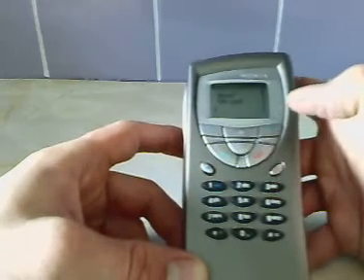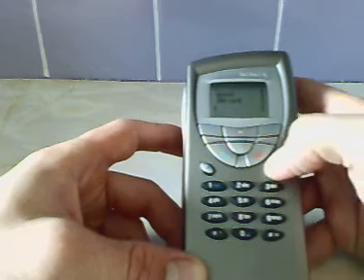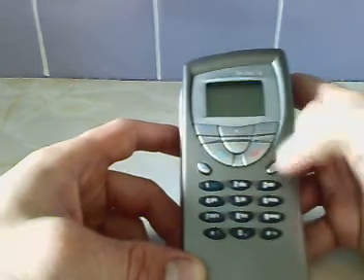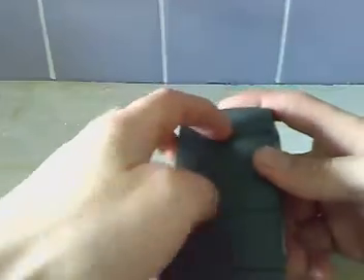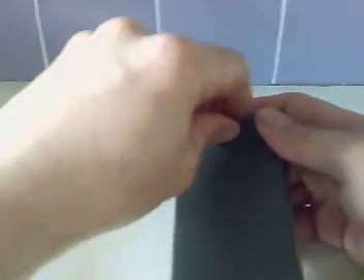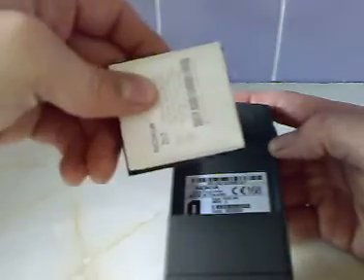Okay, I'll just switch it off. Okay, it's turned off now. On the back you have the battery, which is this one here. And the battery clips out like so. Standard Nokia battery. Well, not standard, standard to these phones, these communicator phones.